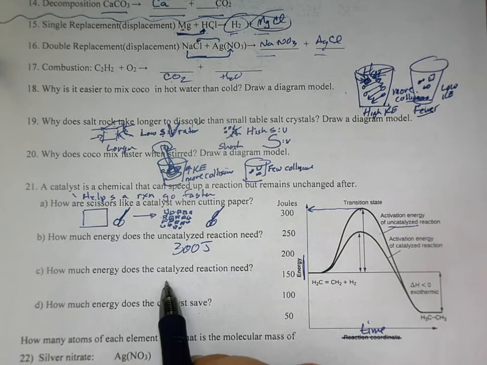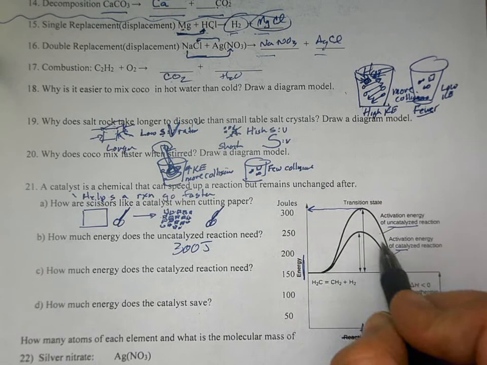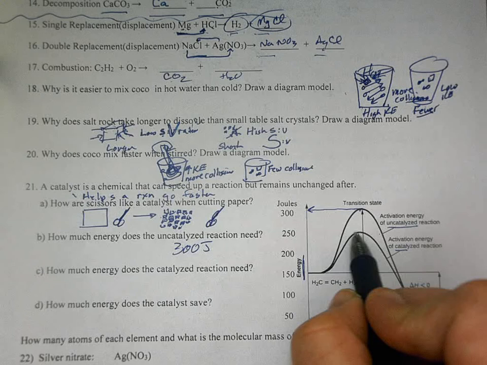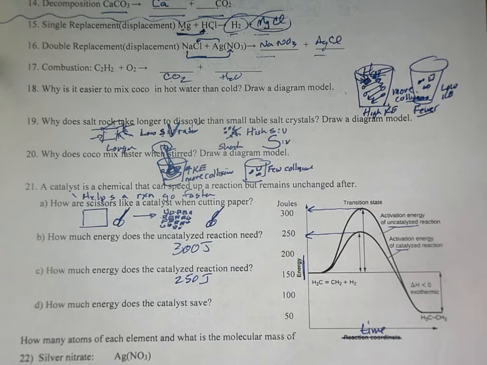How much energy does the catalyzed reaction need? So here's the catalyzed one. You notice the graph is lower, which means if we come over here, it only takes about 250 joules of energy to get the reaction going.